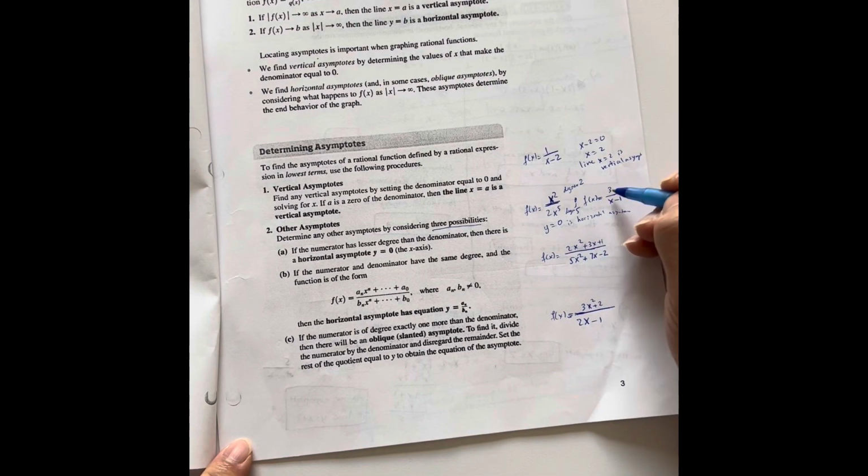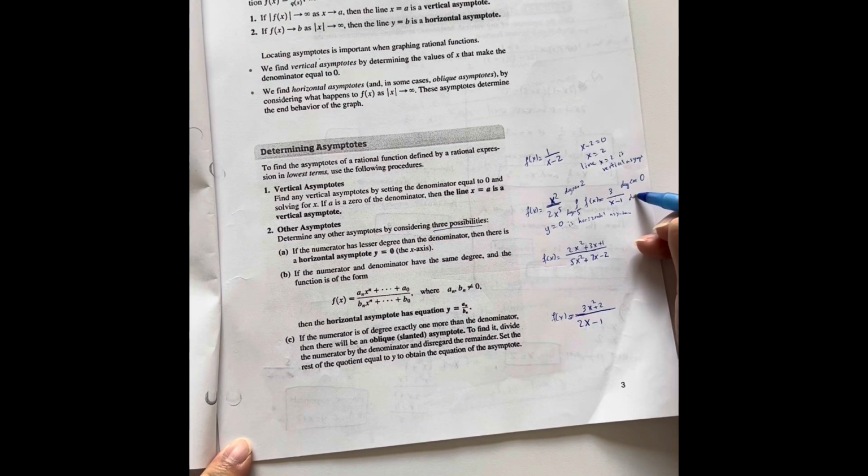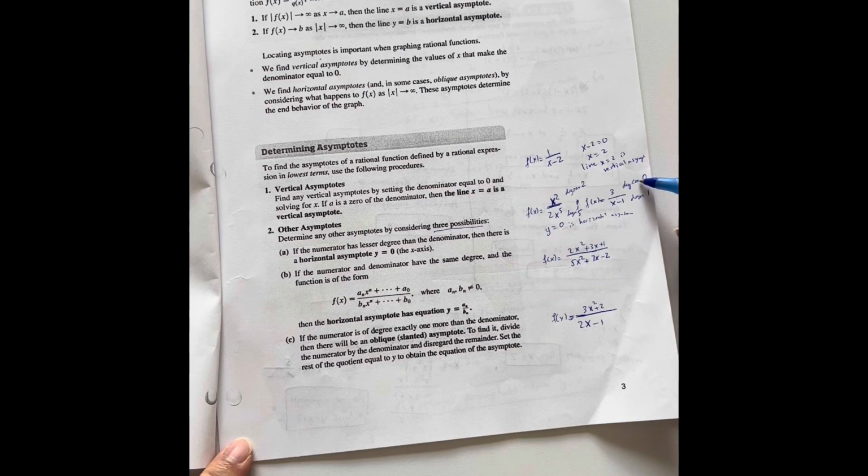This is another example, f of x equals 3 over x minus 1. The numerator is degree 0, because there's no x there, and the power on x in the denominator is 1, so it is degree 1. Since the top is less than the bottom, y equals 0 is going to be the horizontal asymptote.